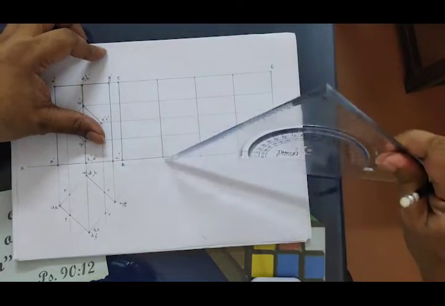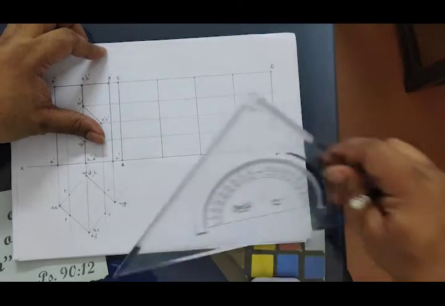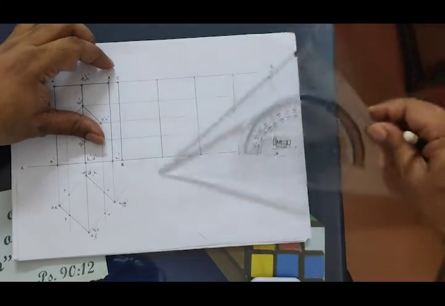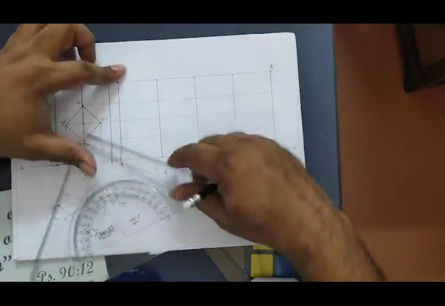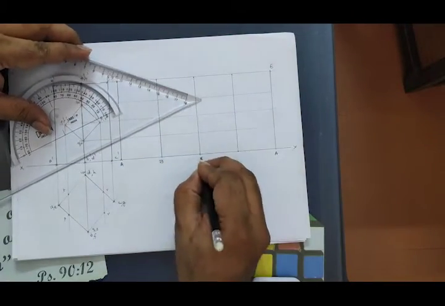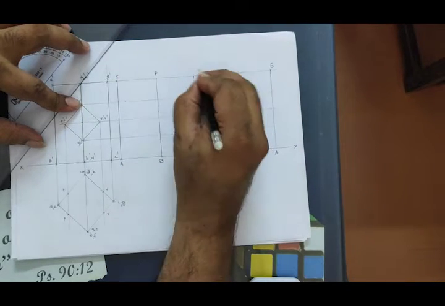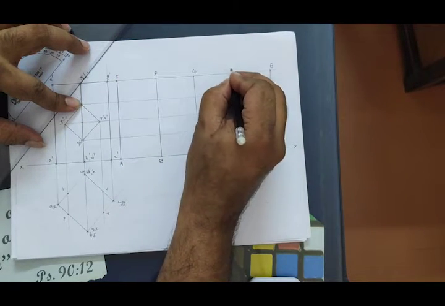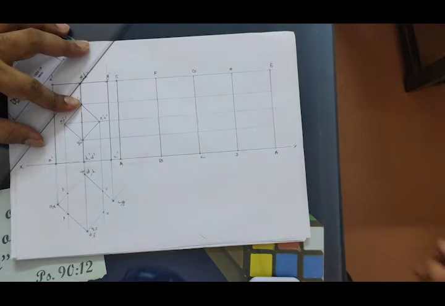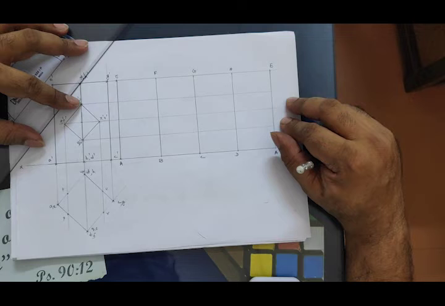After that you have to divide this space into 4 equal divisions, and you have to draw these fold lines, that is B, C and D, and here F, G and H. And that completes the development of the complete prism.